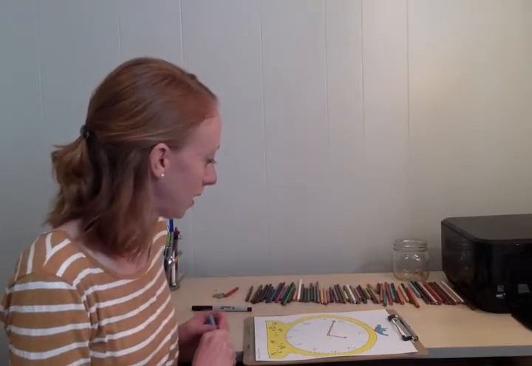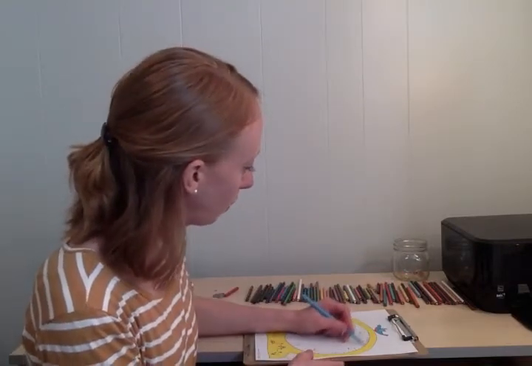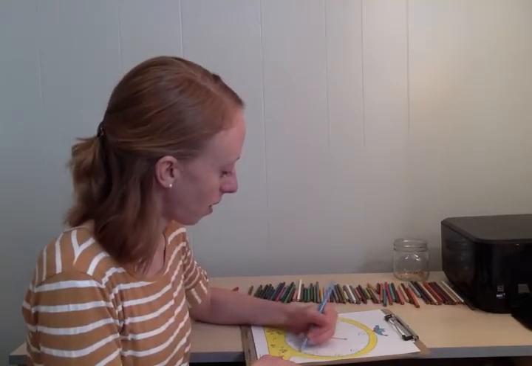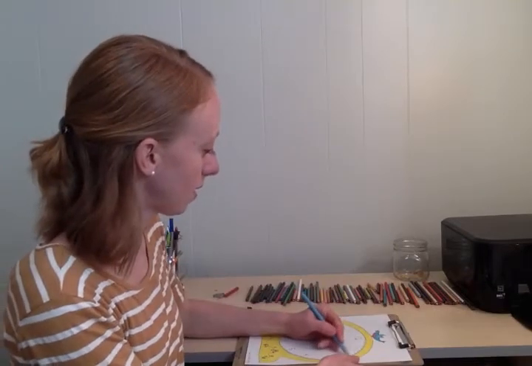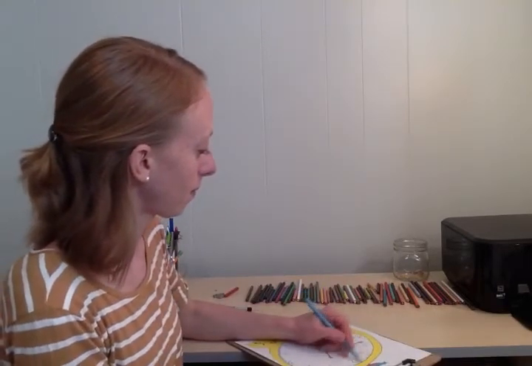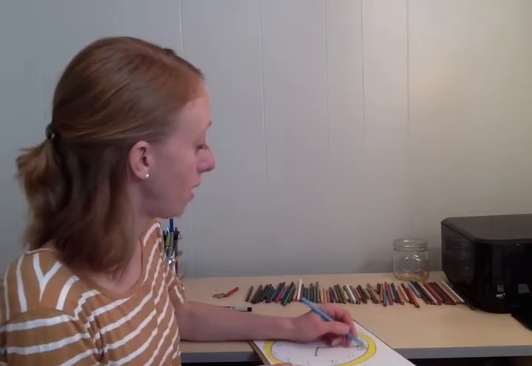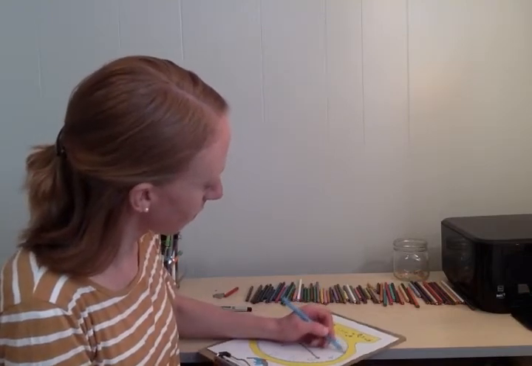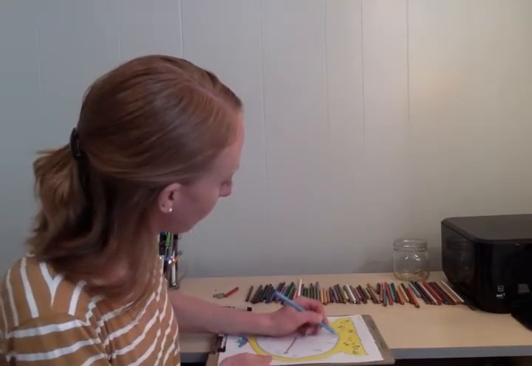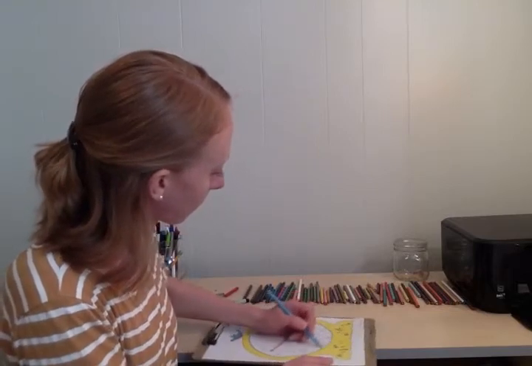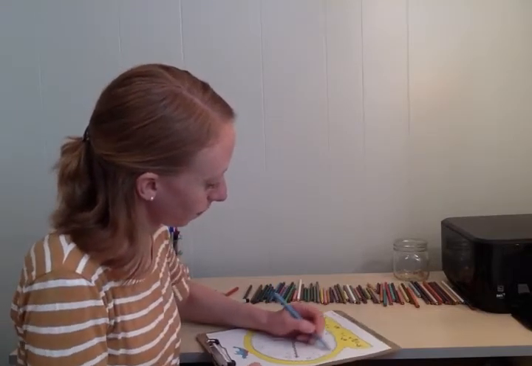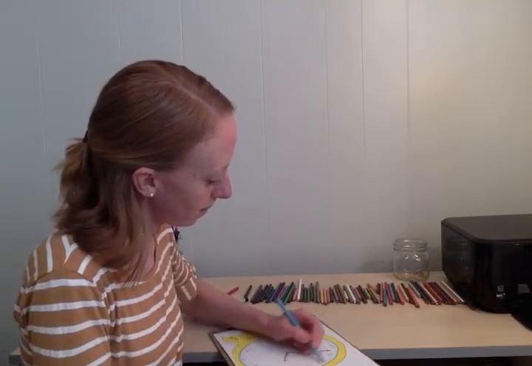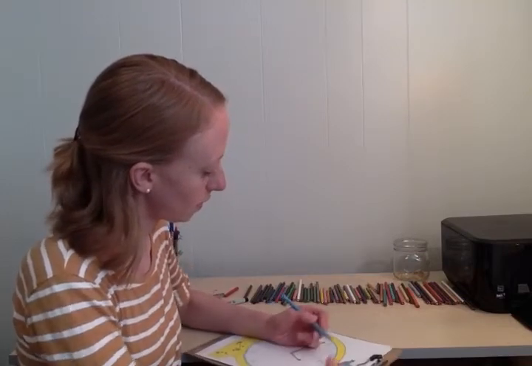Now, I think I'm going to do a lighter blue for the face of the clock. I think that's what this part is called that has the numbers on it. I didn't actually draw a face with eyes and a mouth, but that's another idea. Since it's a circle, you could do that too. Do a watermelon. It's a circle.